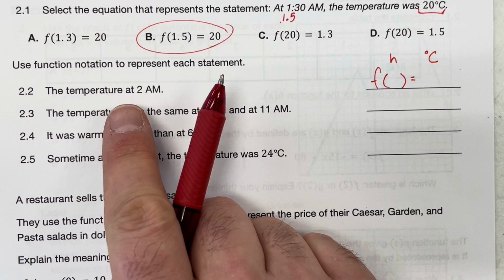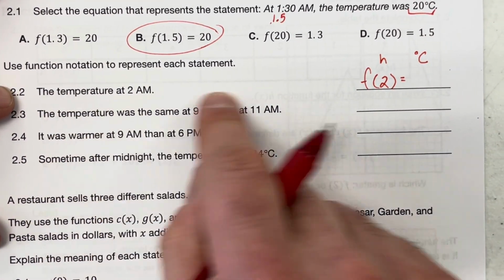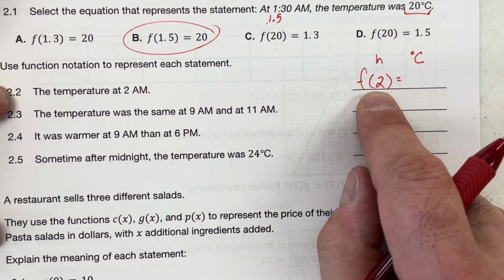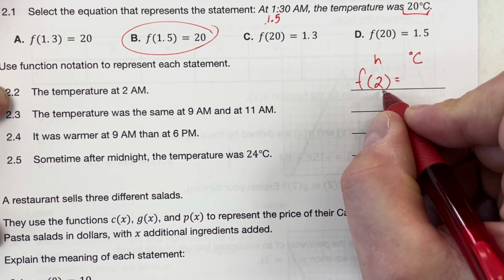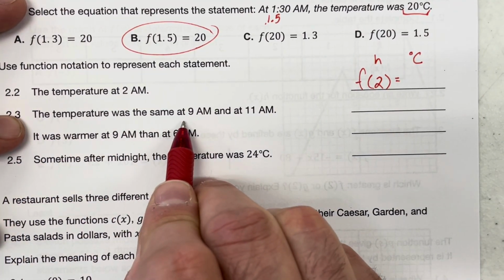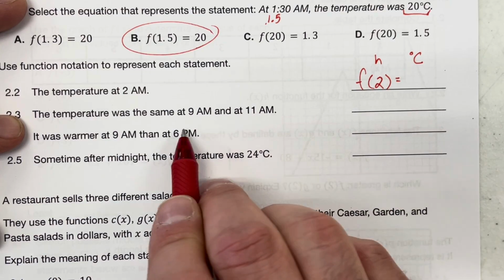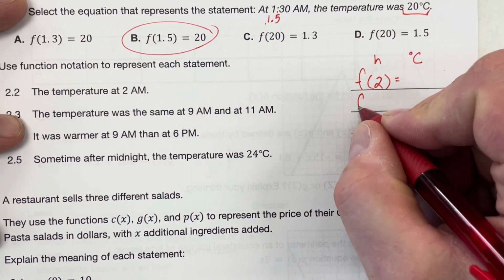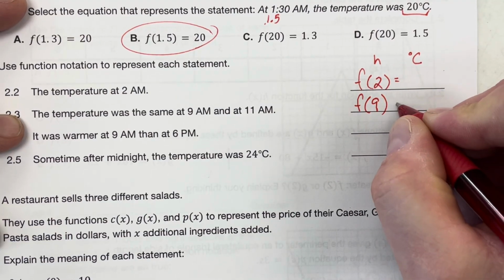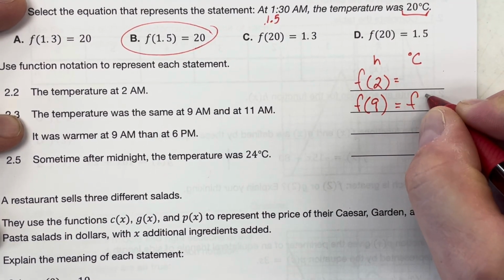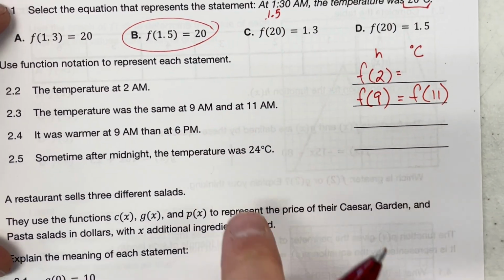The temperature at 2 a.m. We don't know what the temperature is, so this would be all that we write, f of 2. The temperature was the same at 9 a.m. and at 11 a.m. So that's saying that the temperature at 9 in the morning is the same as the temperature at 11 in the morning. That's how we'd express that.